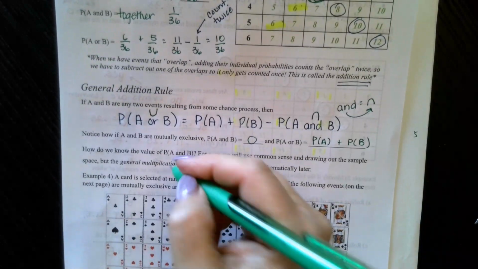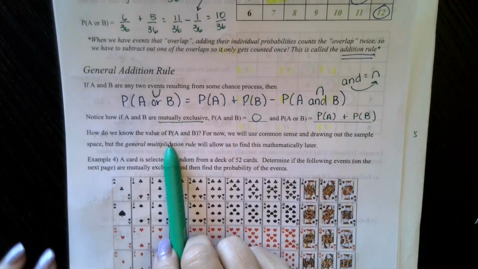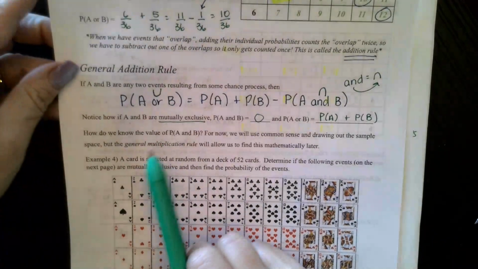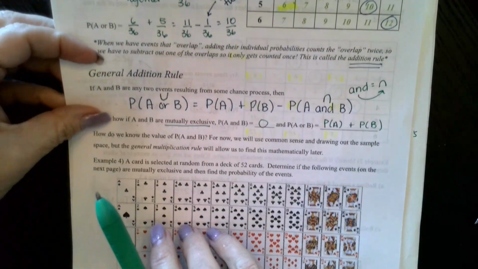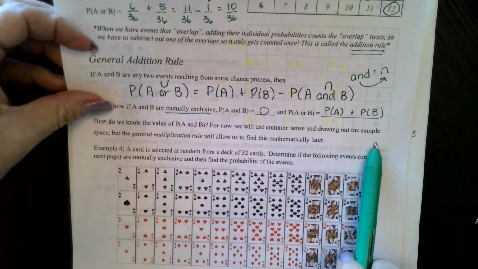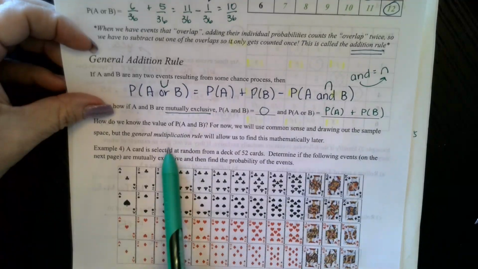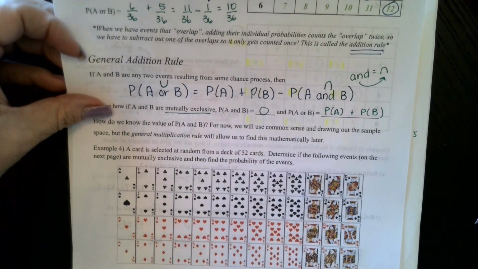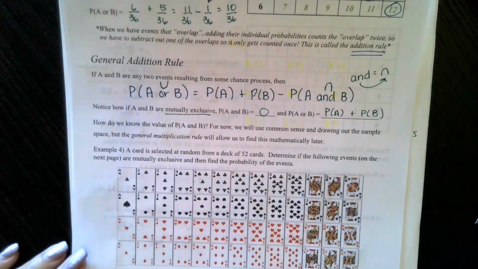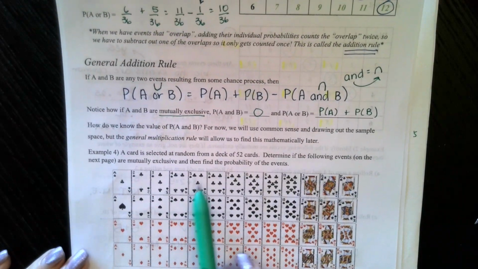Okay? So this is what happens when it's mutually exclusive. So how do we know if we have this value of A and B? For now, we're just going to use common sense, and we're going to draw the sample space, or look at the sample space, but here in just a minute, we're going to get to this general multiplication rule.